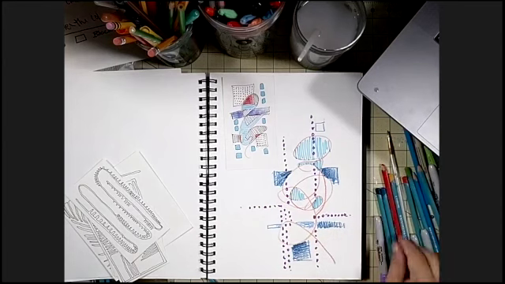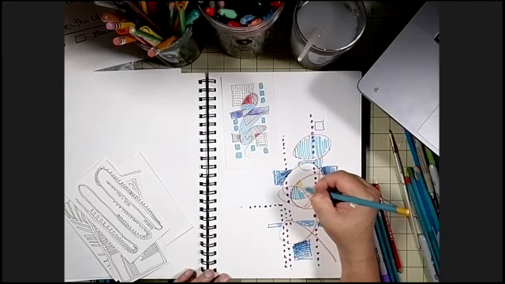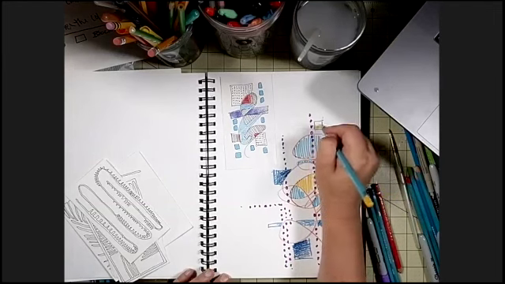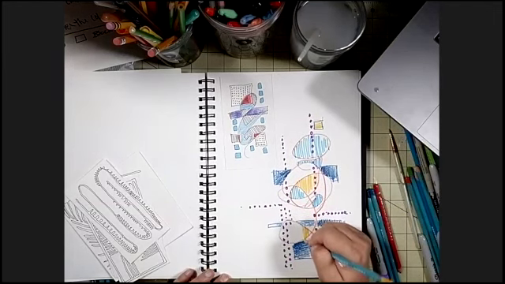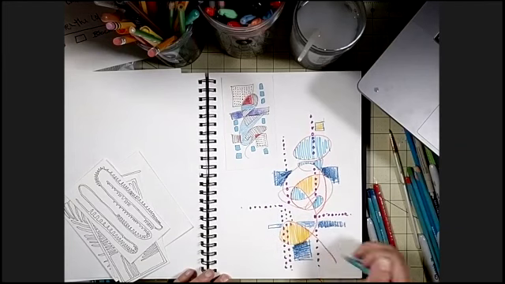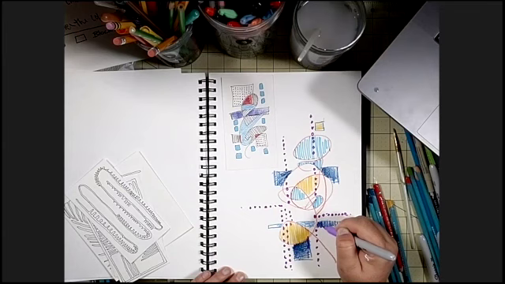Then look what happens when I add a contrasty color. This one. It kind of brings the picture to life. I'm very much on a red, yellow, blue kick today for some reason. Maybe I can make something more rich and more interesting.